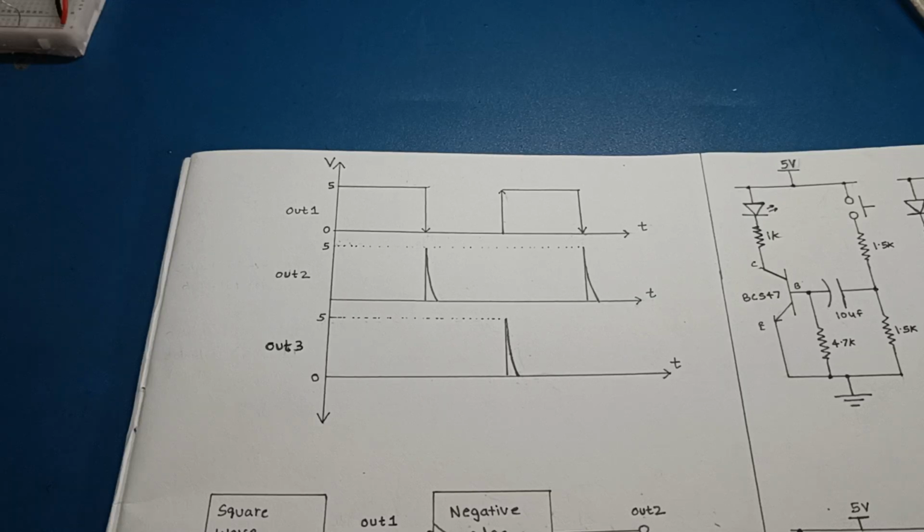Hi, my name is Pracheth and this video is going to be all about edge detection. I'm going to show you how to make an edge detector using gates, transistors and using microcontrollers.